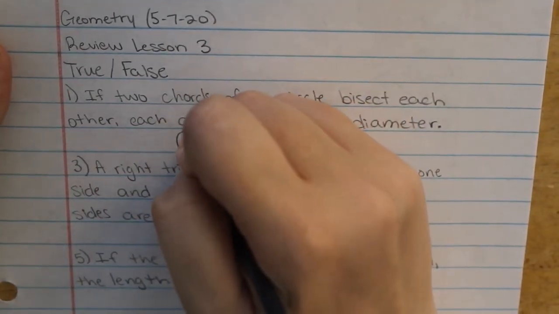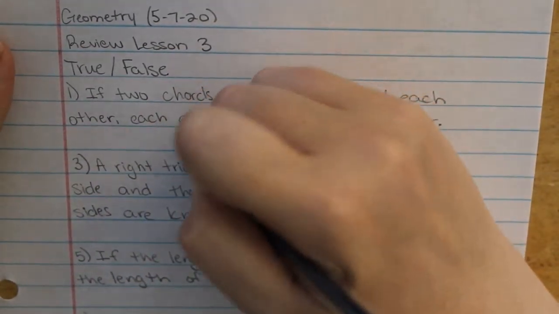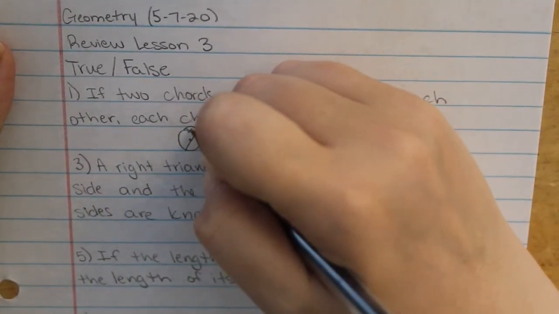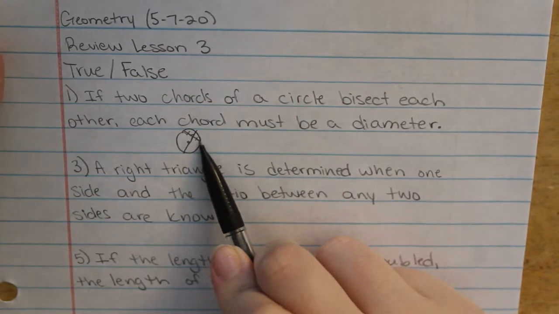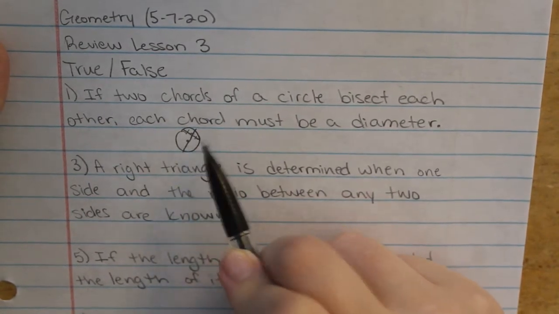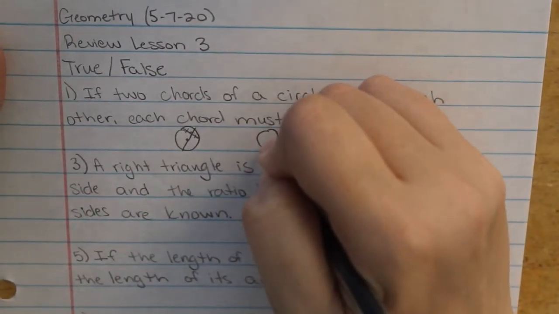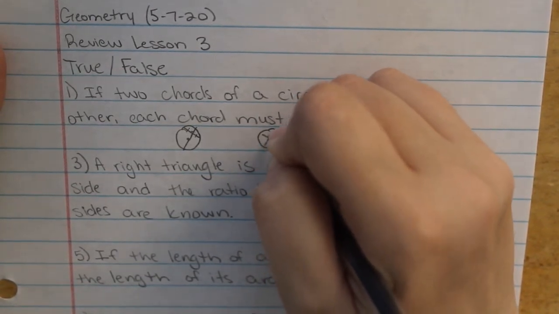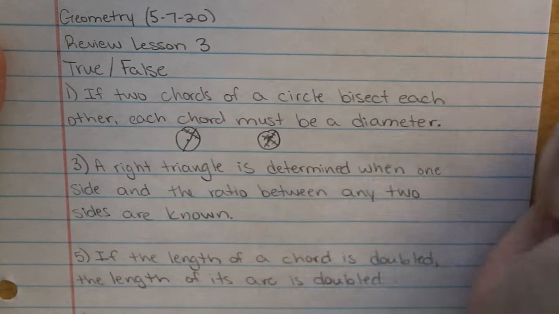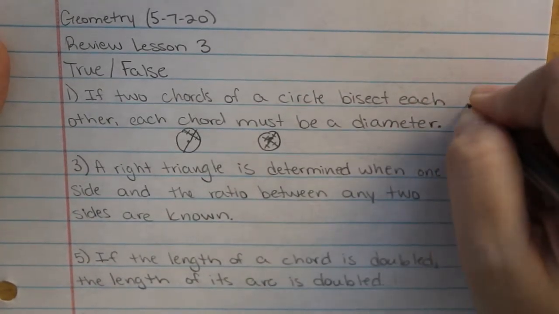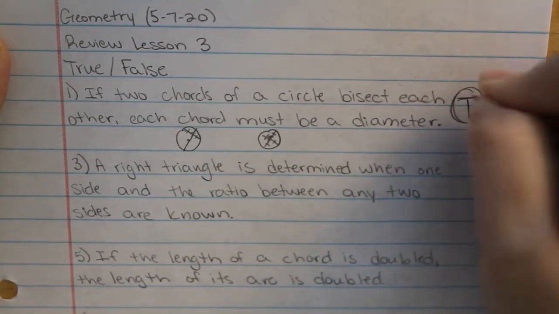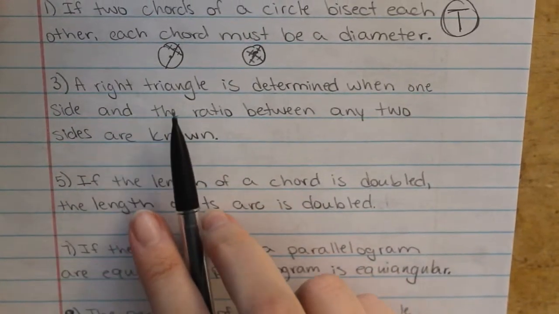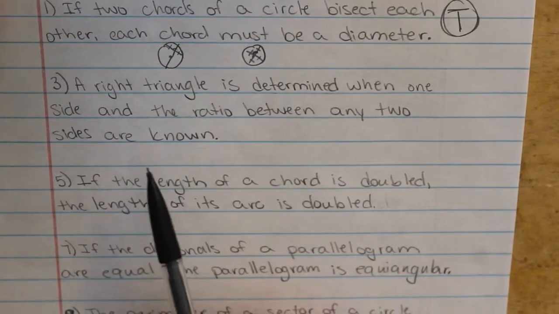So I've got a circle, and I've got a chord here, and I'll make one of the chords a diameter. It's true that when it's a diameter, it bisects that chord. However, you can see that this chord does not bisect my diameter. However, if I draw two diameters and make them meet at a right angle, they do actually bisect each other. So it must be a diameter. This is actually true.